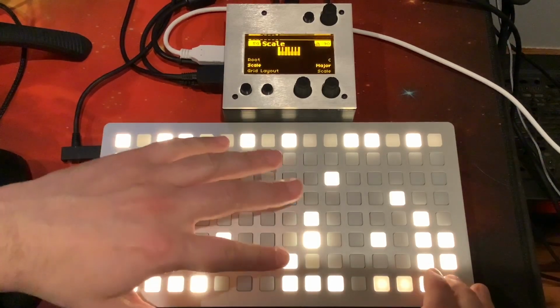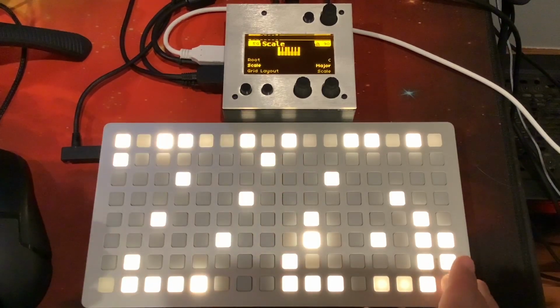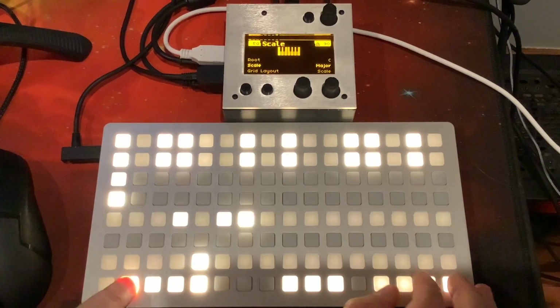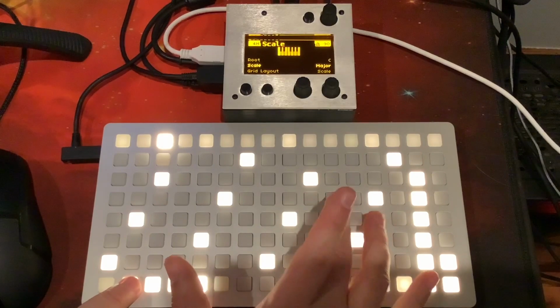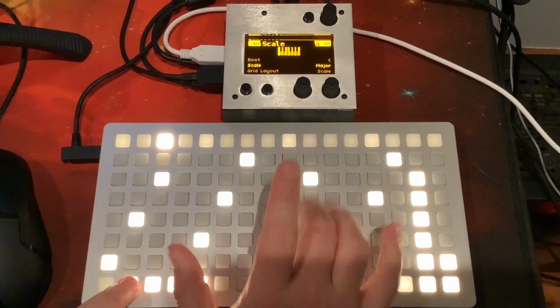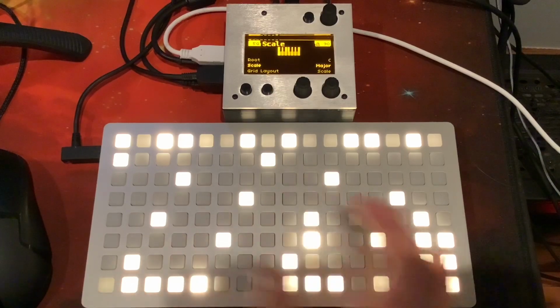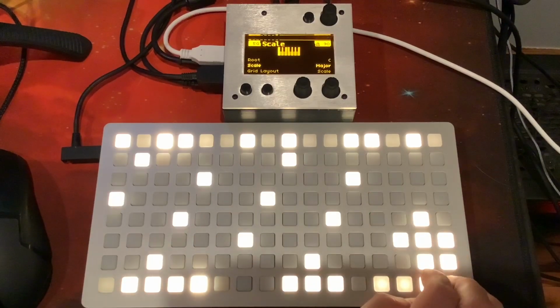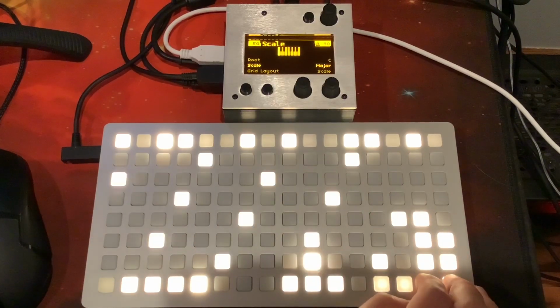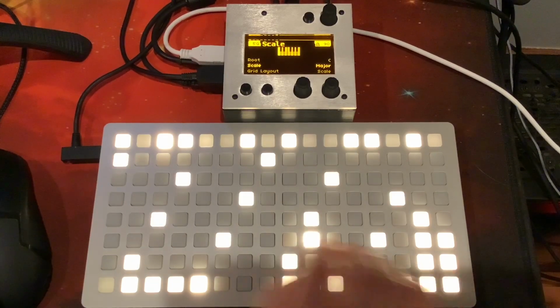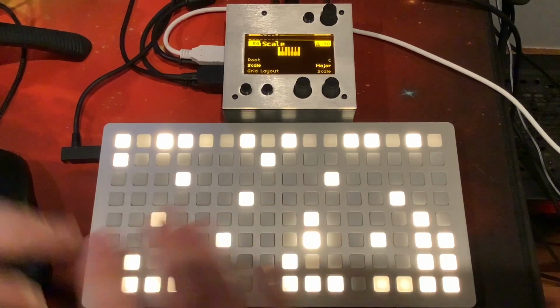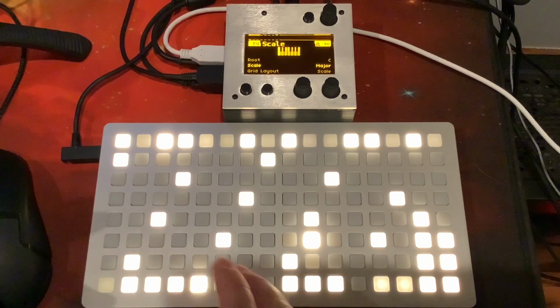And your Y offset is actually stored per track. So if I change to a different track here, you'll see that the root notes are in a different place. That's just because I'm storing the Y offset per track, as some notes you want to play in a high range and other notes you want to play in a low range.